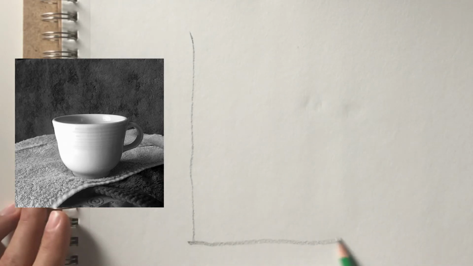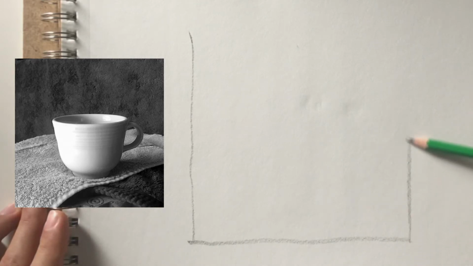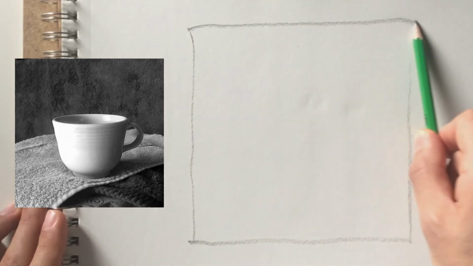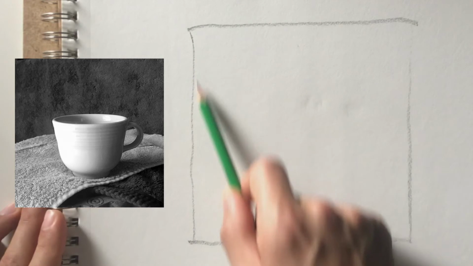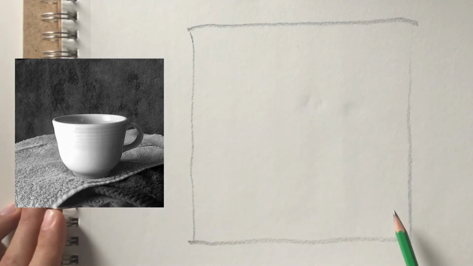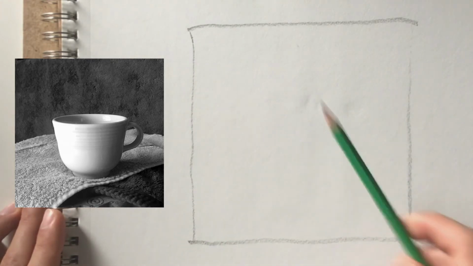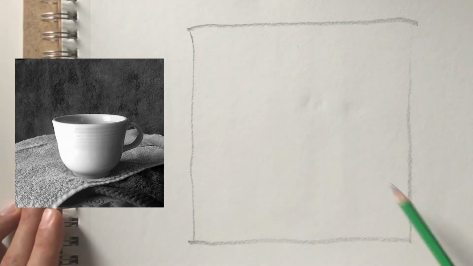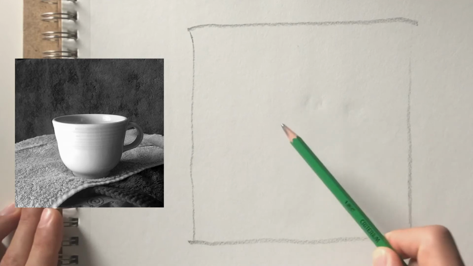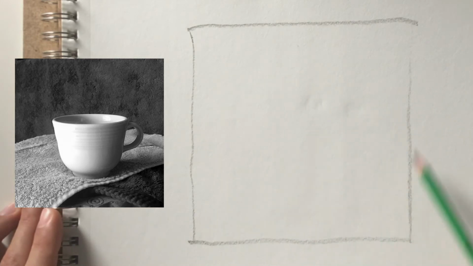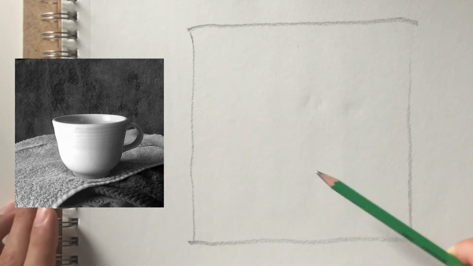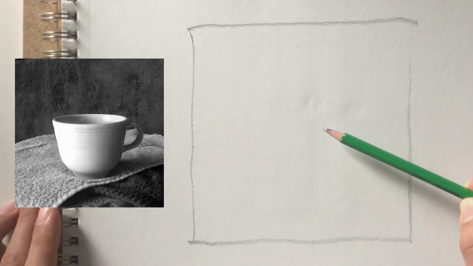But what this does is it allows us to concentrate on addressing all of the space within the square. Once we've drawn this square, we know that we have to address every single space within this square, not just the object that we're drawing, but everything around it, because everything that we see around it, the light and the dark, the space, will affect the volume of the object that we're drawing.